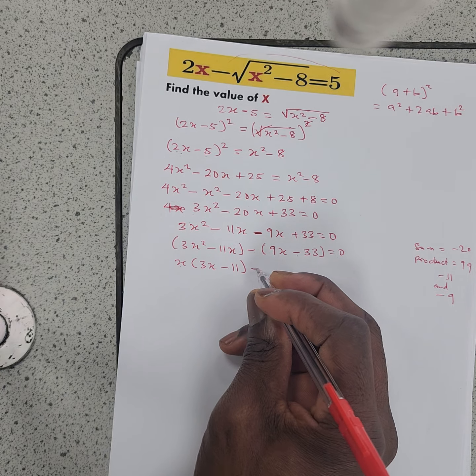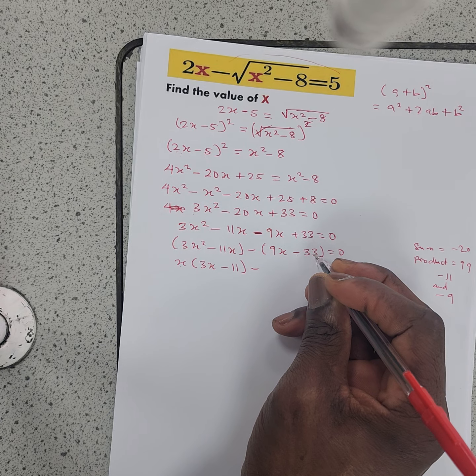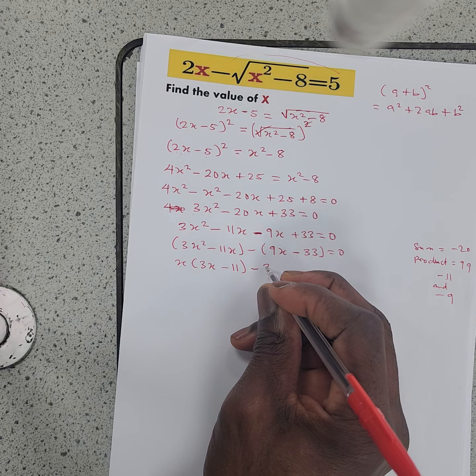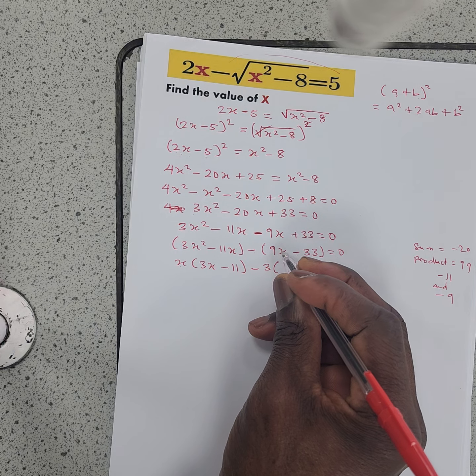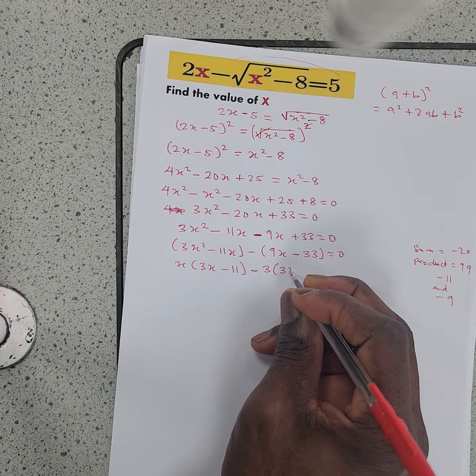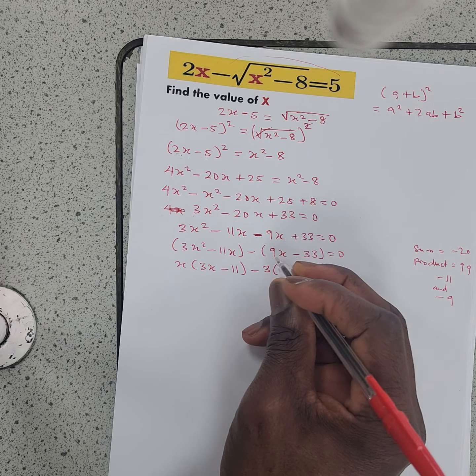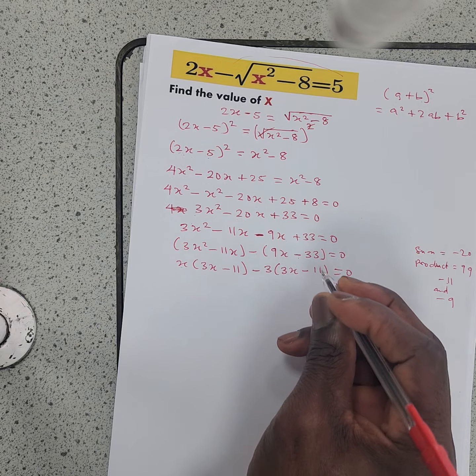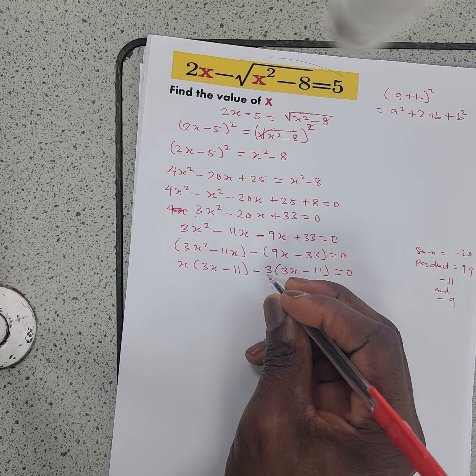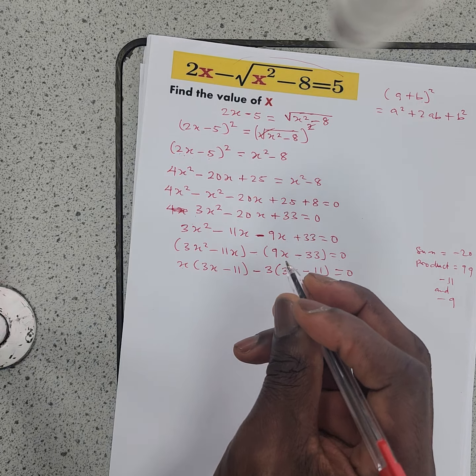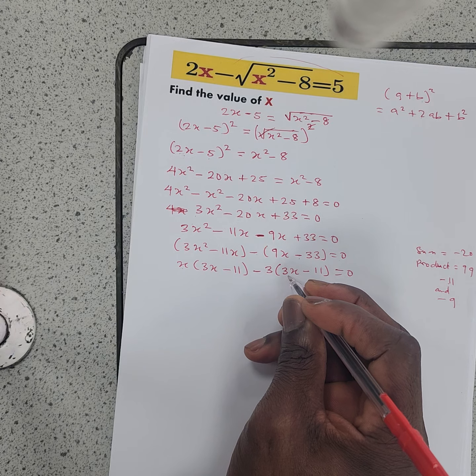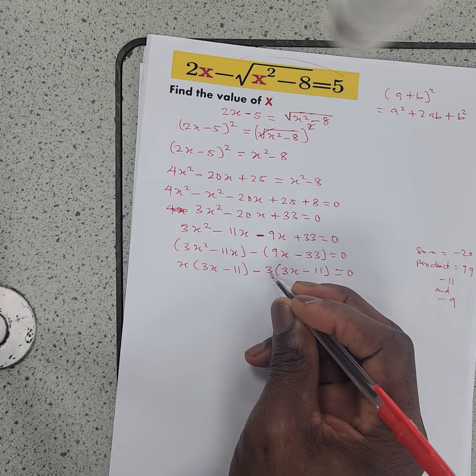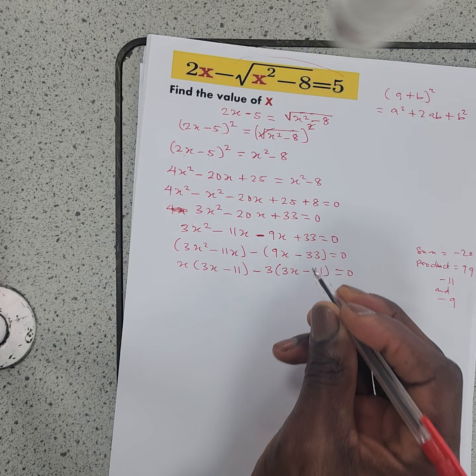Then do the same thing here. What is common between 9x and 33? 3 can go in 9 as well as go in 33. So bring out the 3 here. Then divide 9x by 3, that will give you 3x. Divide 33 by 3, that will give you 11. You notice that if you multiply the contents of this bracket with this 3 that is outside, you will get back this. So that's how you know that you're getting it right. Minus 3 times 3x will give us 9x. 3 times minus 11 gives us minus 33.